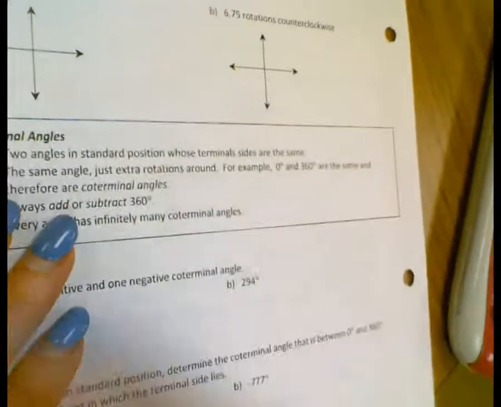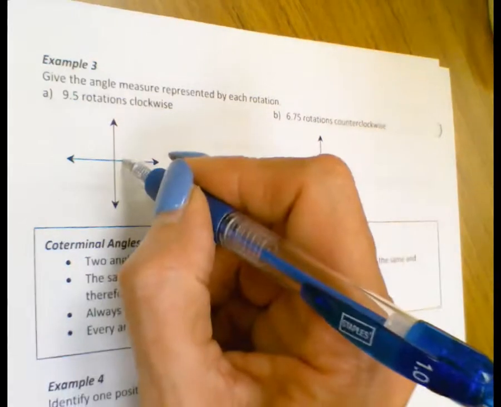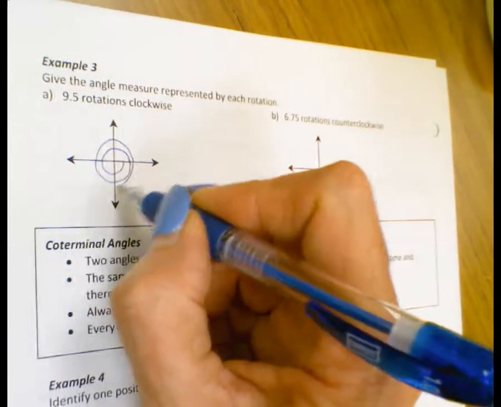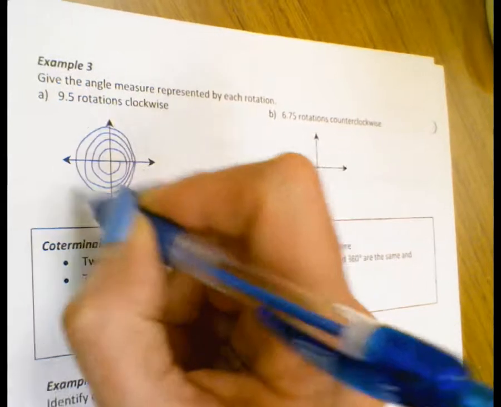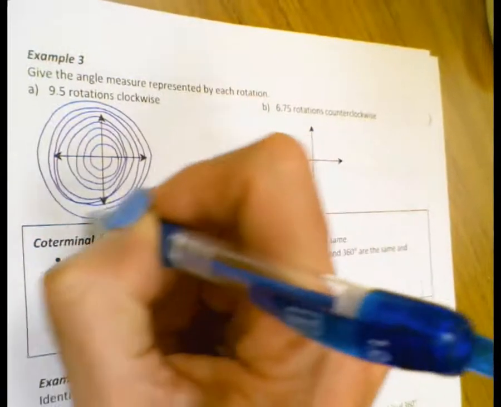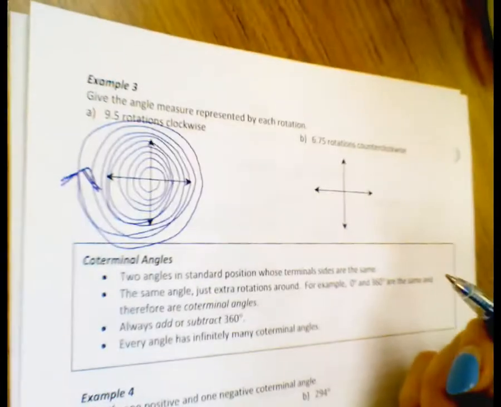Let me turn this over. Page 2, when it says, give me an angle that represents 9.5 rotations clockwise. 9.5 rotations clockwise means you're going negative. If you wanted to draw it, you don't have to draw it, but if you wanted to, that's 1 rotation, 2, 3, 4, 5, 6, 7, 8, 9. Now it says 9.5. That's 9 rotations. A half a rotation is right there. This is where you would end up. Okay? That's how you would draw it.